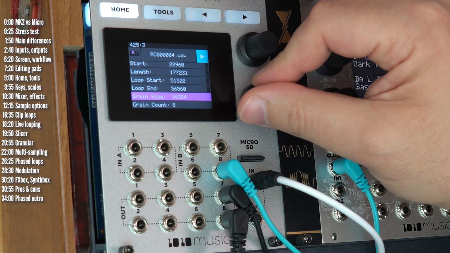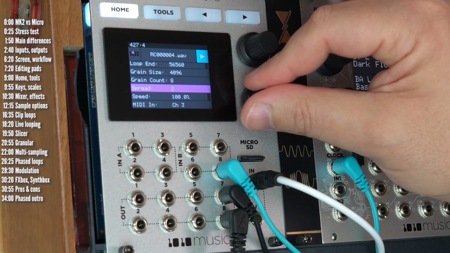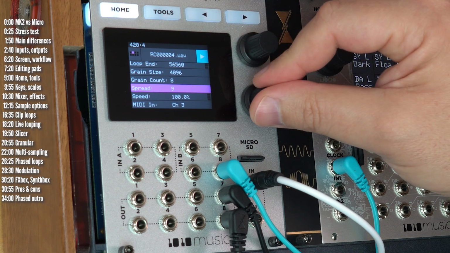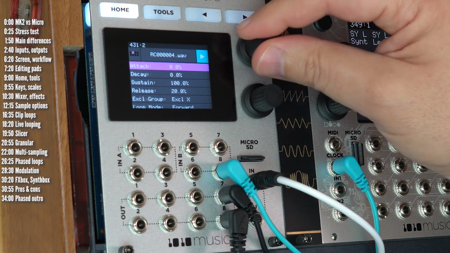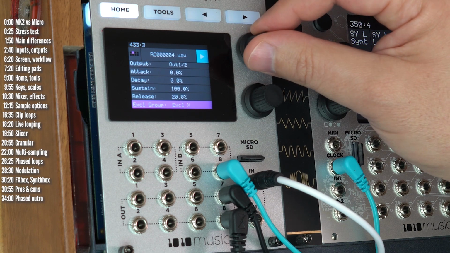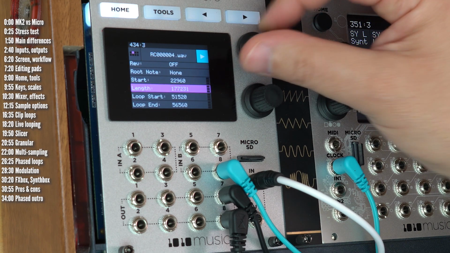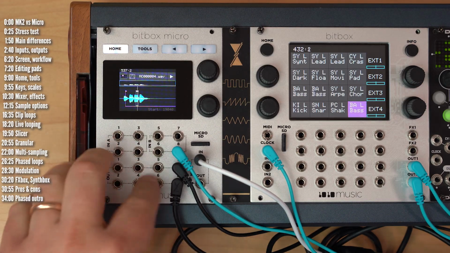So it's, you know, a nice option to play with. Grain spread. And you can, of course, also modulate the start, length and end points. Anyway, that's the granular synth here. It's monophonic, by the way, on a per pad basis.